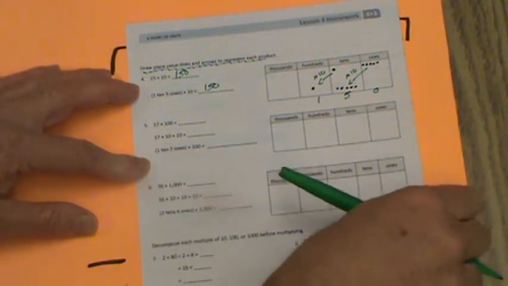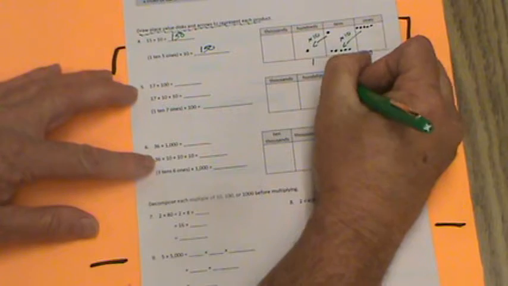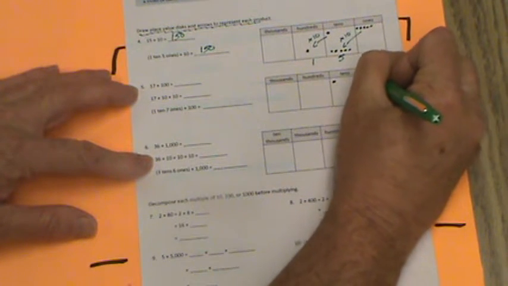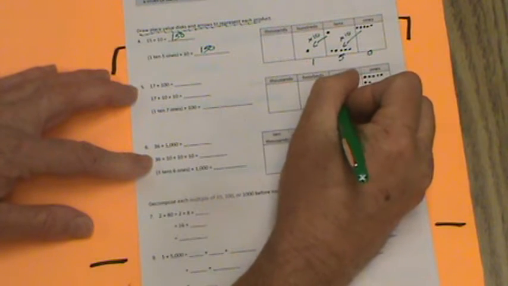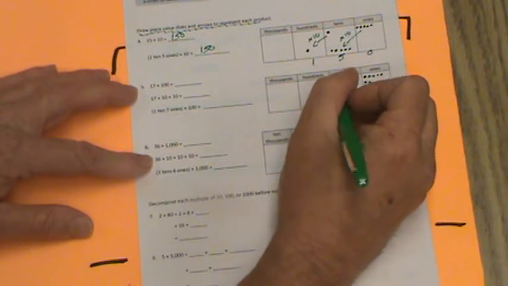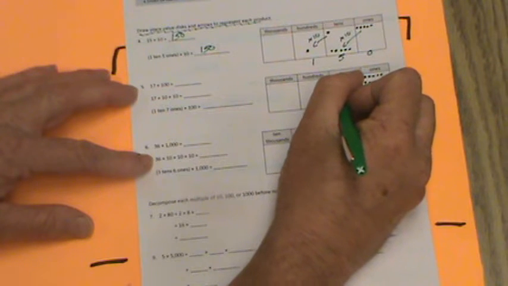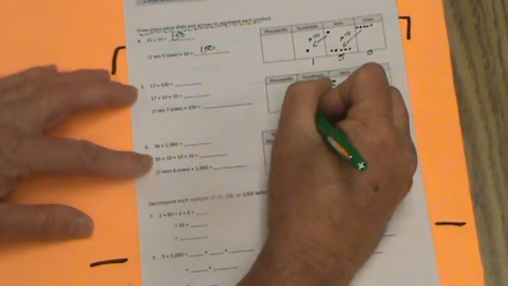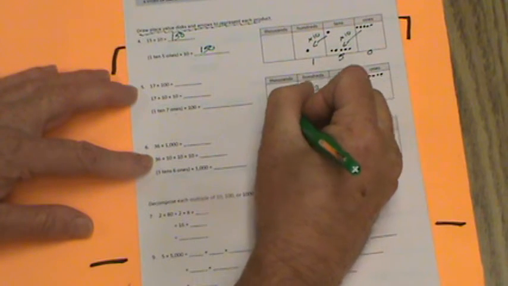Let's try 17 times 100. 17 is 1 ten, 7 ones. And we're multiplying by 100. So 10 times 100 is 1,000, right?